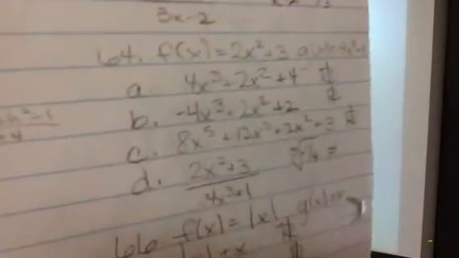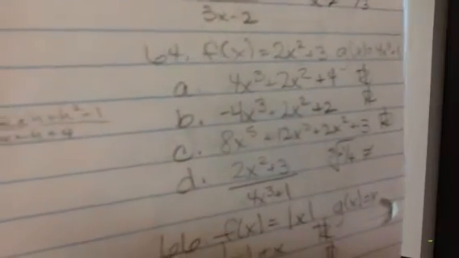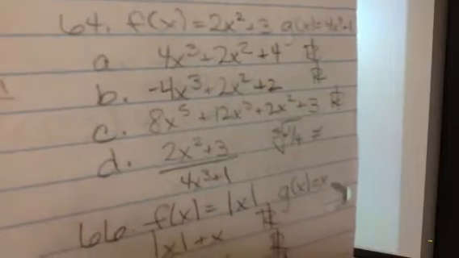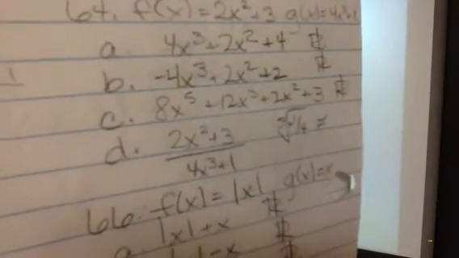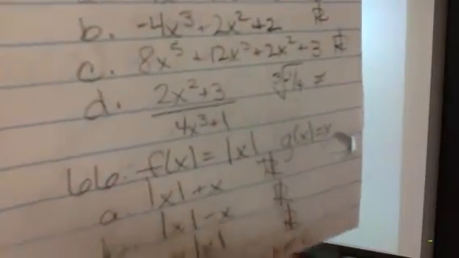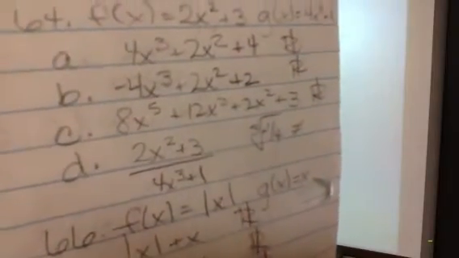B is -4x cubed plus 2x squared plus 2, -infinity to infinity. C is 8x to the 5th plus 12x cubed plus 2x squared plus 3, -infinity to infinity. D is (2x squared plus 3) over (4x cubed plus 1), and it is -infinity to the cube root of -1/4, and the cube root of -1/4 to infinity.